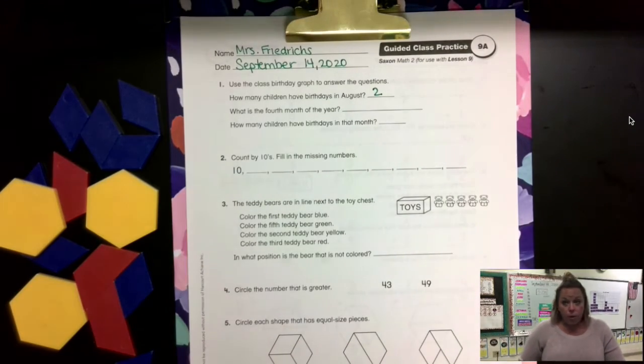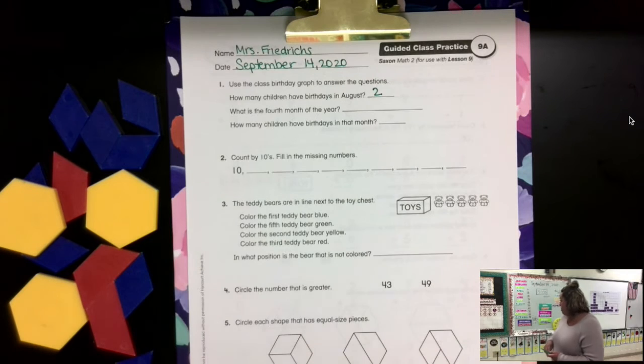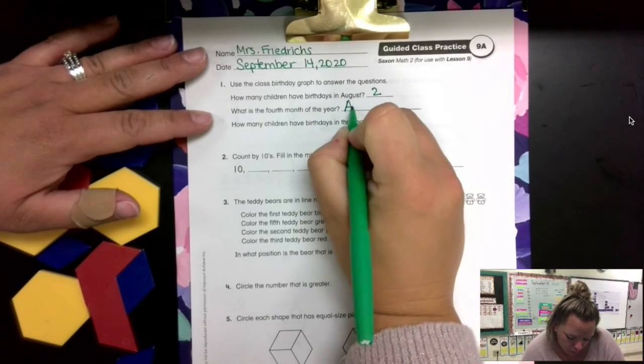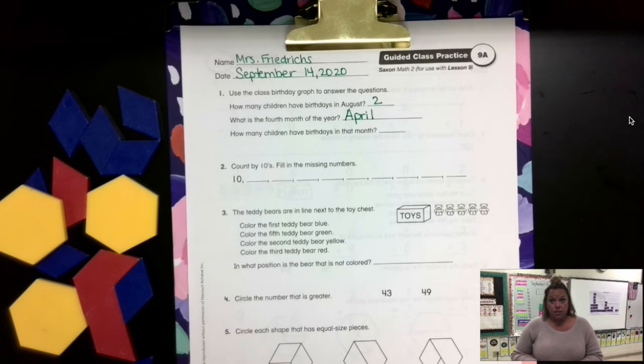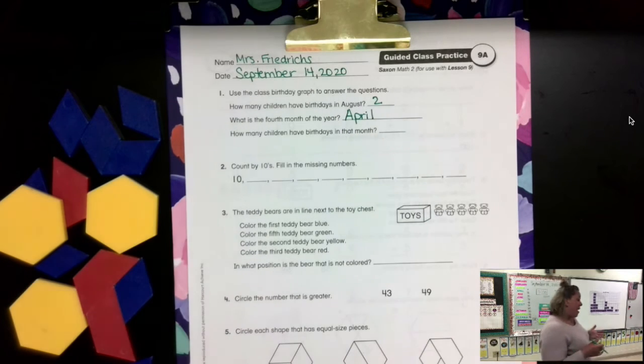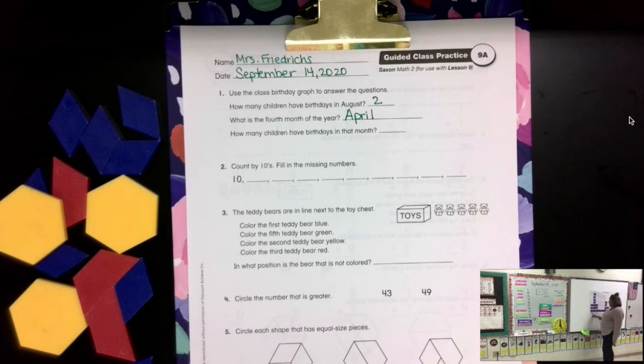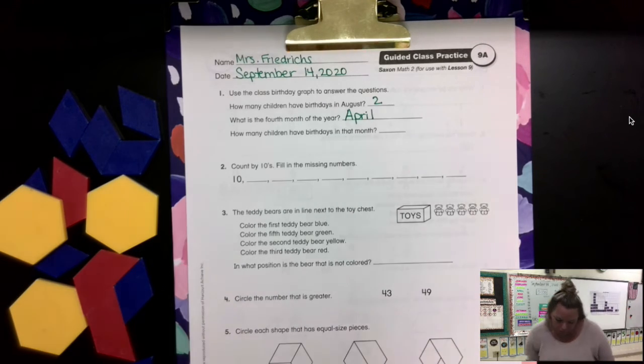It says, what is the 4th month of the year? Well, I can go back here and I can count 1st, 2nd, 3rd, 4th. The 4th month of the year is April. So I'm going to write April. I'm going to write it with a capital A, and the rest of my letters are lowercase letters. Make sure that that is a capital A for April. Then it says how many children have birthdays in that month. So now we have to go back to our chart. We need to find April, 1st, 2nd, 3rd, 4th month of the year. How many children have birthdays in April? Just 1. So you can go ahead and put a 1.